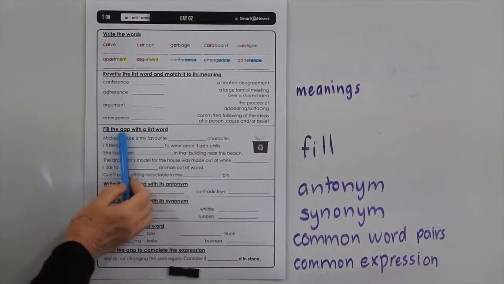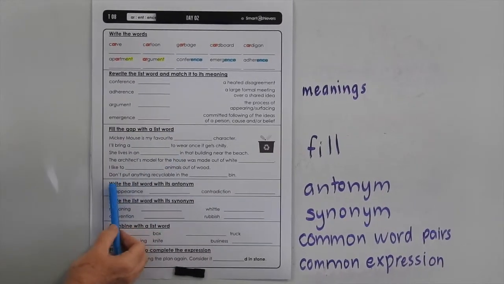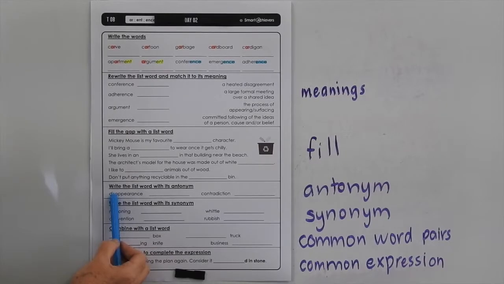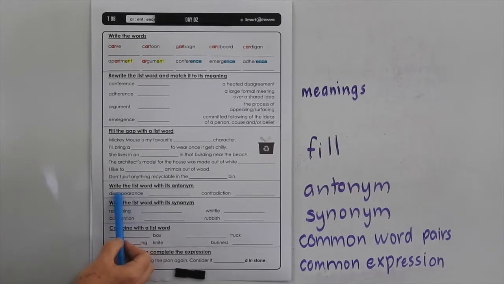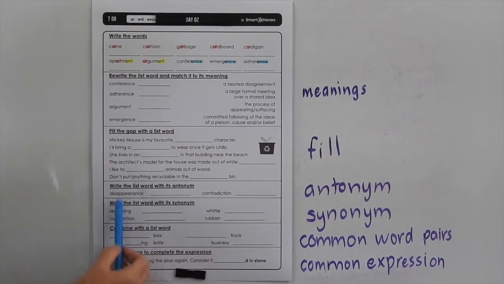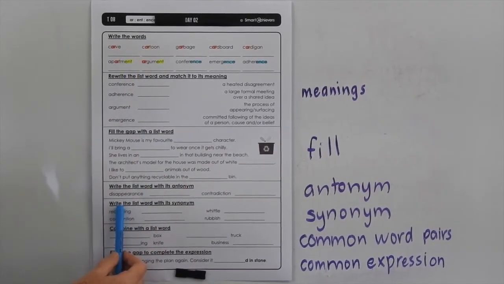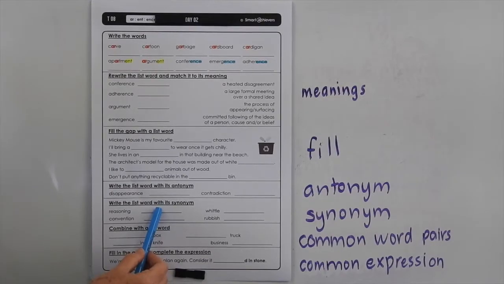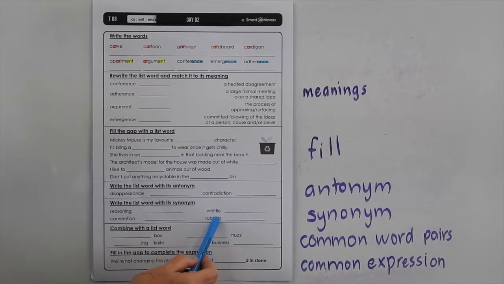Down here you're simply filling the gap with a list word. Down here you have to look for the antonym, so what is the word that means the opposite to disappearance and contradiction, and it will be a list word of course, and write the list words with its synonym, so you've got to find the word that means the same as each of these given words.